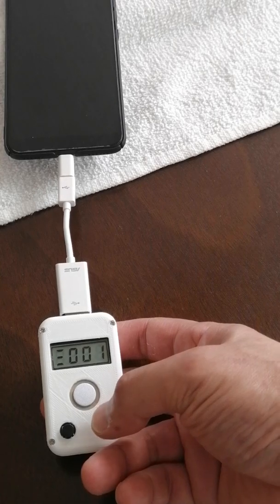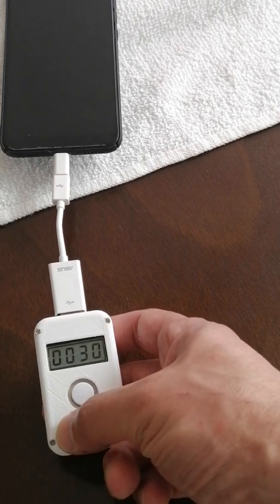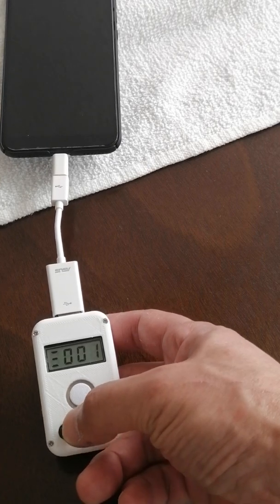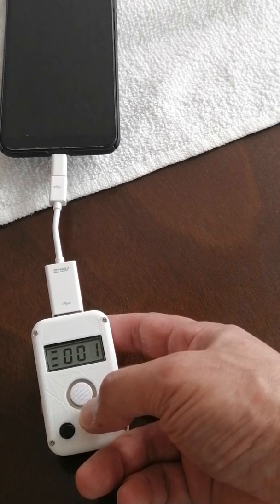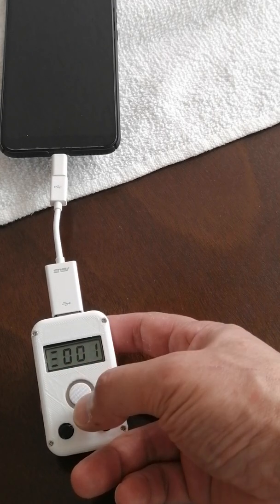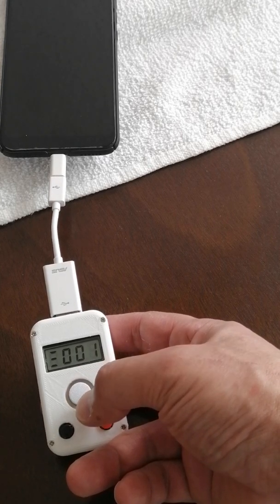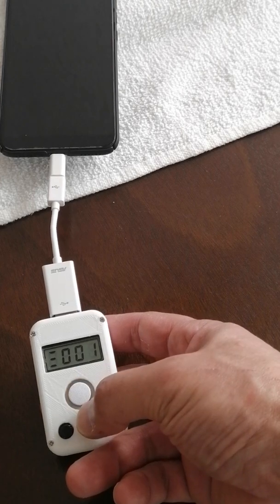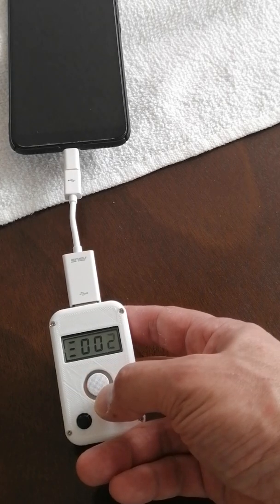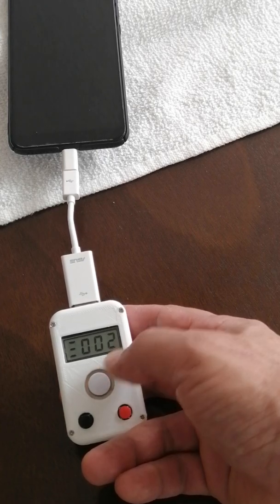Now we are on position 1. We set the press time to 30 milliseconds and the release time to 1 millisecond. This is the tap motion. Then we do position 2. We use the mouse key and scroll up to the 2 fraction here.